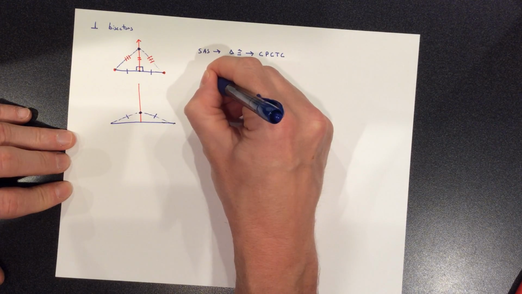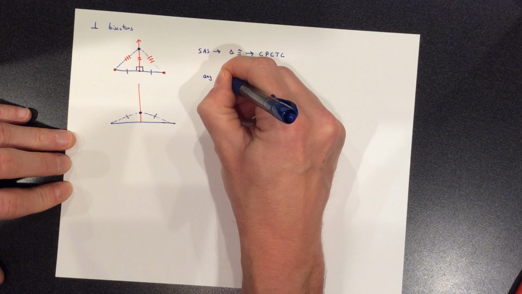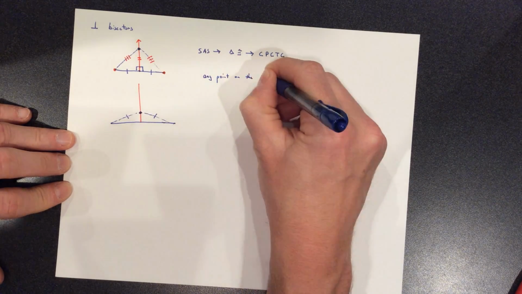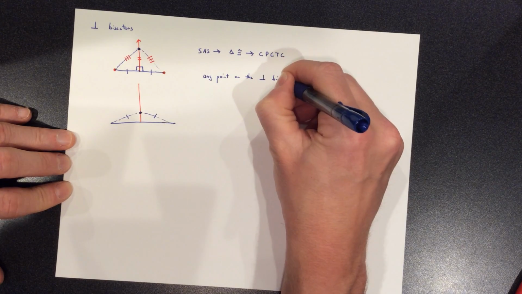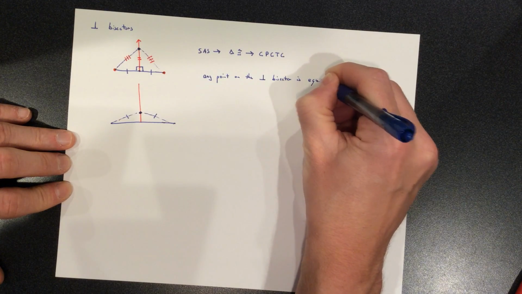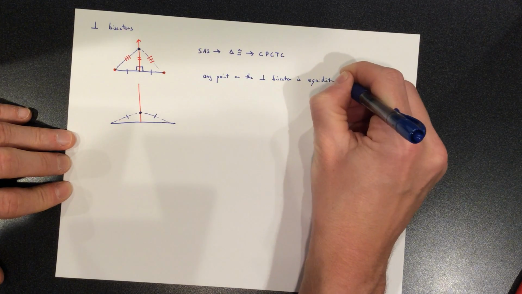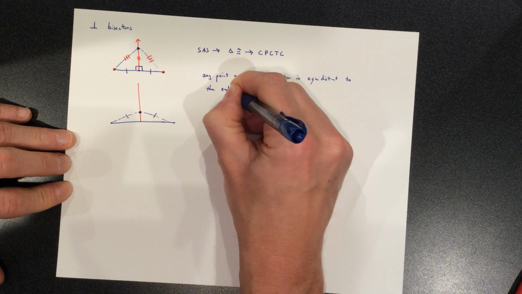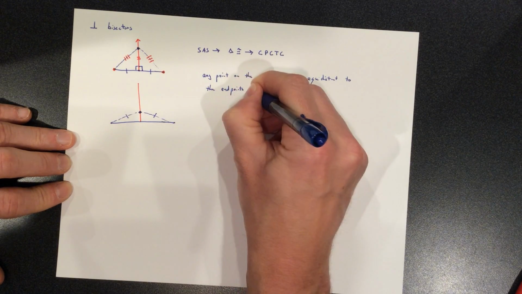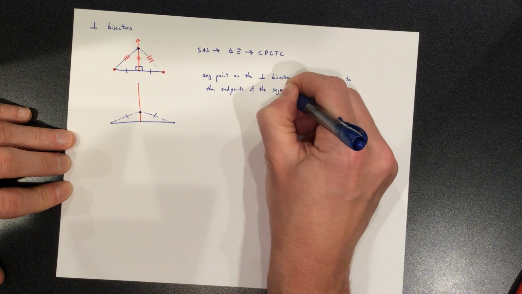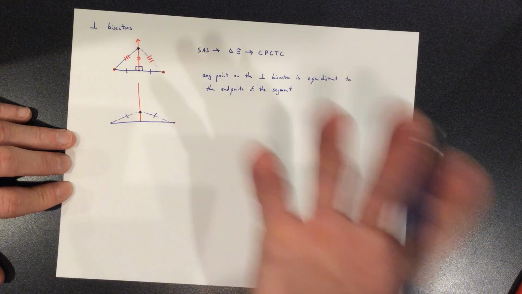So any point on the perpendicular bisector is equidistant to the endpoints of the segment. Cool, and that's now a theorem we know.